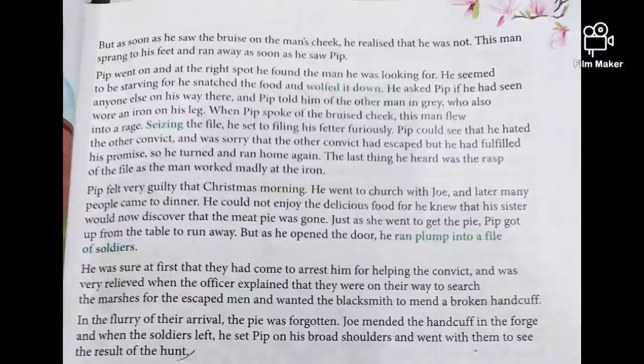Okay. Now next paragraph. Pip felt very guilty that Christmas morning. Guilty means having an unpleasant feeling of doing something wrong. He went to church with Joe, and later many people came to dinner. He could not enjoy the delicious food, for he knew that his sister would now discover that the meat pie was gone. Just as she went to get the pie, Pip got up from the table to run away, but as he opened the door, he ran plump into a file of soldiers. It means ran straight into a line of soldiers standing one behind the other.